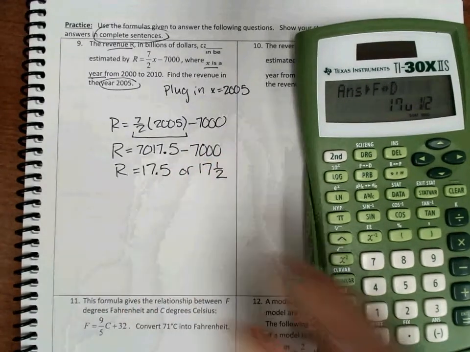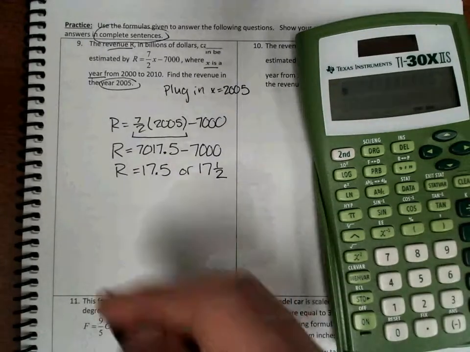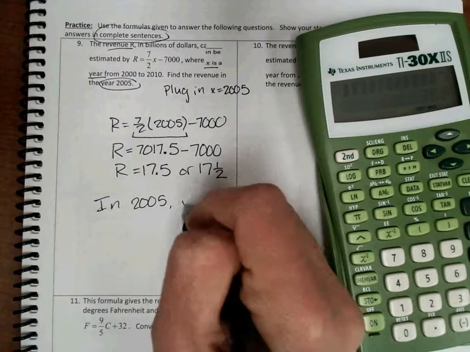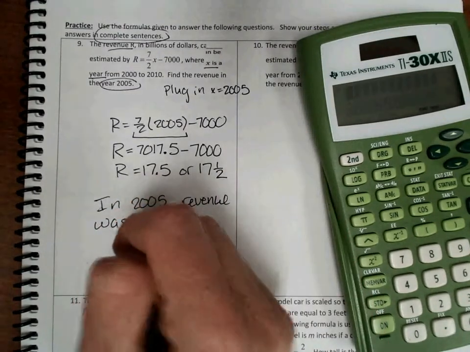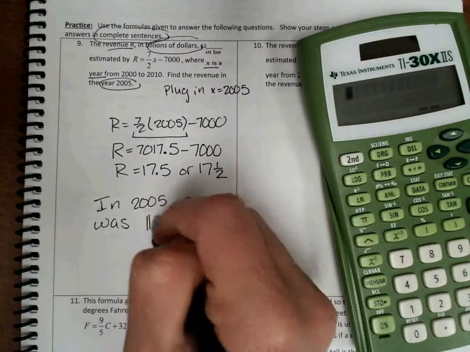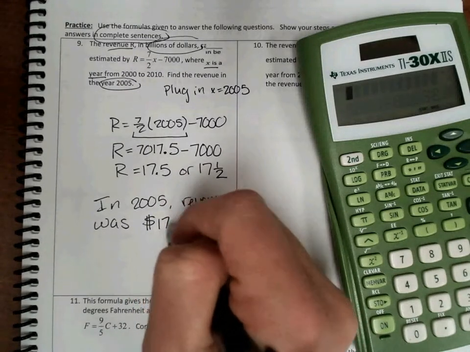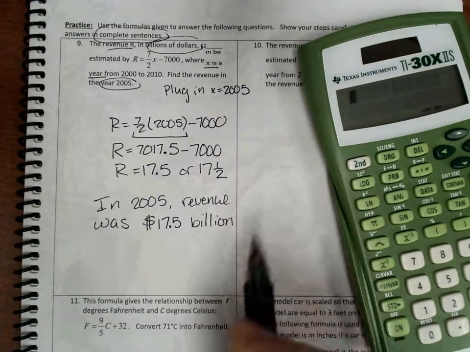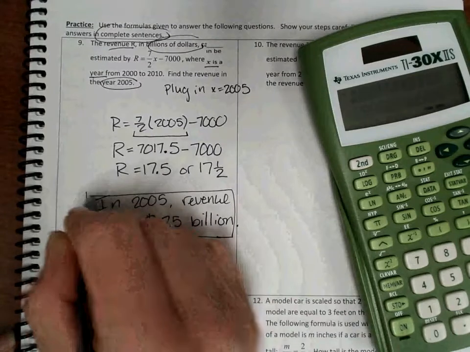All right, let's write our final answer with units in a complete sentence. So in the year 2005, the revenue was, let's see, it's in billions of dollars, so we need to have a dollar sign or write the word dollars, and also make sure you include billions. So the revenue was $17.5 billion. Or you could use the 17.5, either way. Okay, so that's number 9.